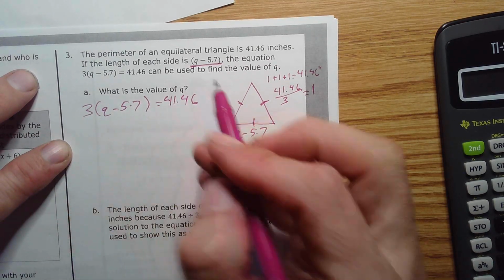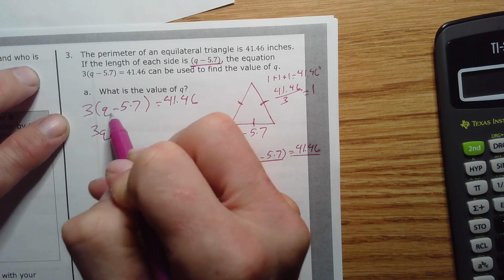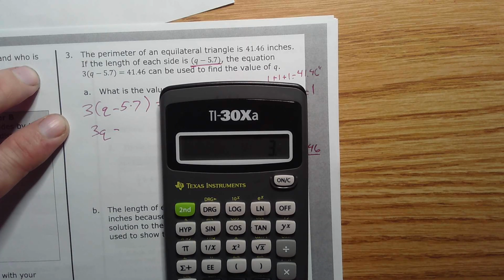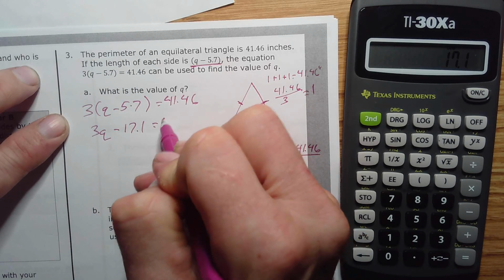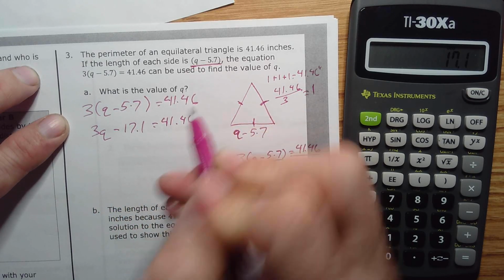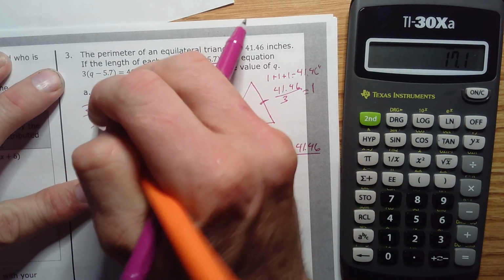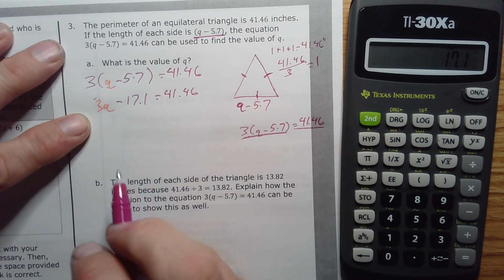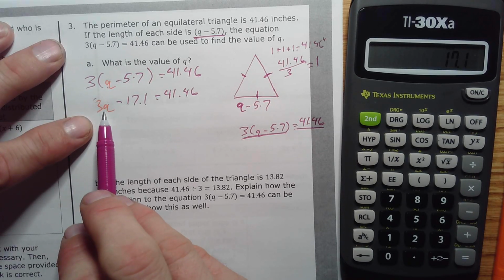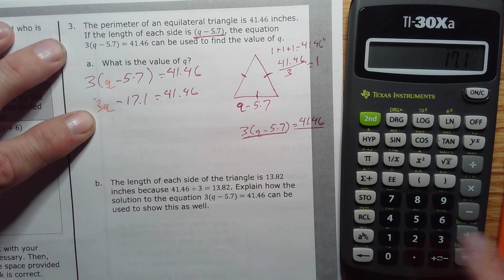So let's distribute. I like distributing first. Let's do 3 times Q, which is 3Q, minus 3 times 5.7. 3 times 5.7 equals 17.1. Equals 41.46. All right, so our Q is positive. So 3Q is positive. All right, our variable is positive, so we don't have to move Q around at all. So I'm going to go ahead and just keep 3Q there.